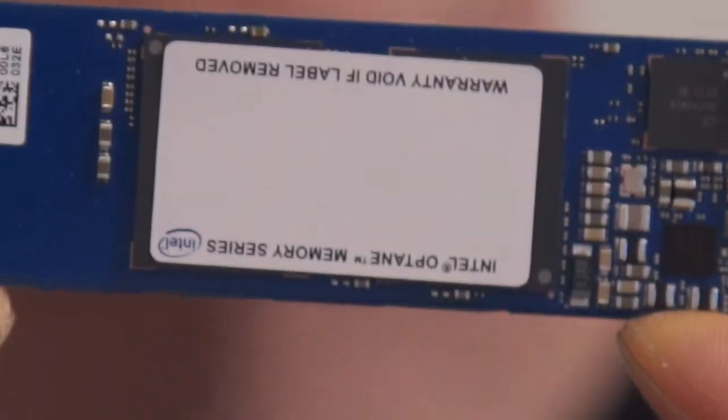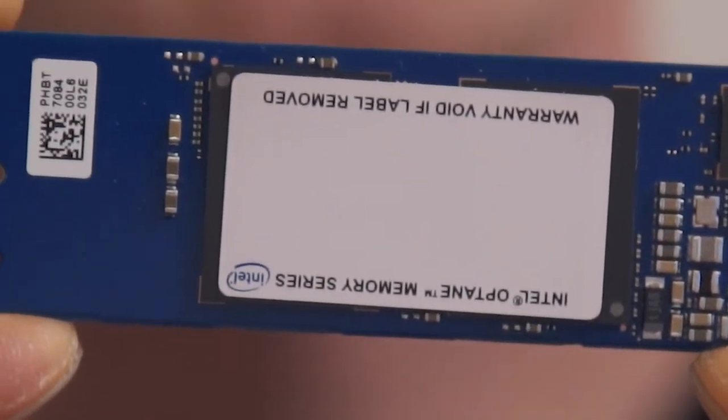But no, the difference this time is that an Optane memory module like the one I'm holding in my hand will be available for purchase in about a month for $50.